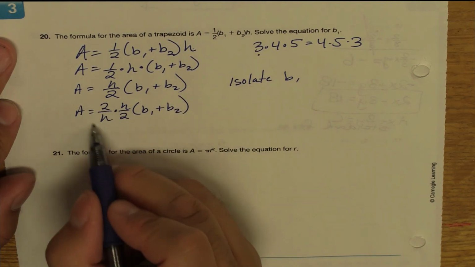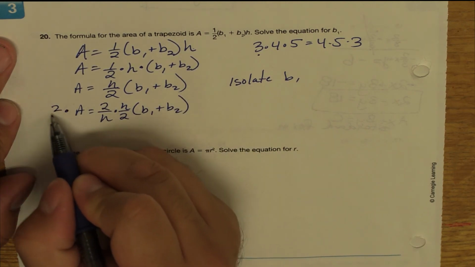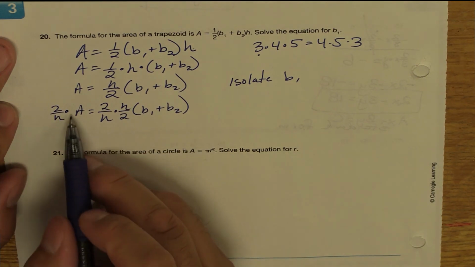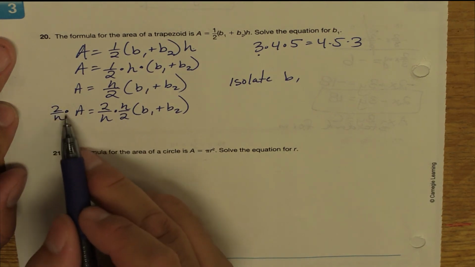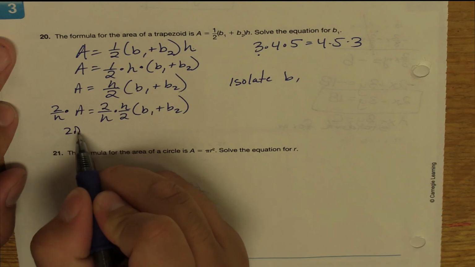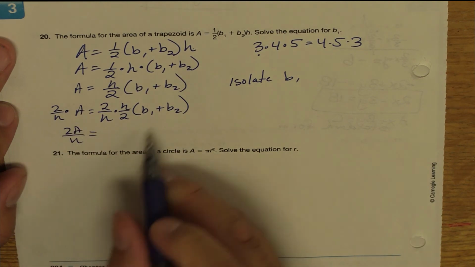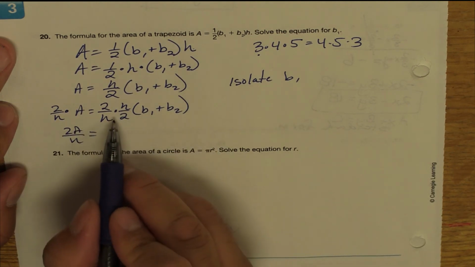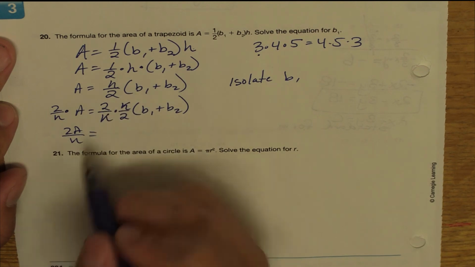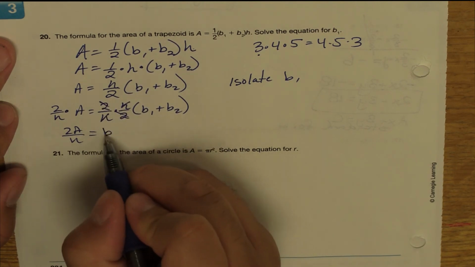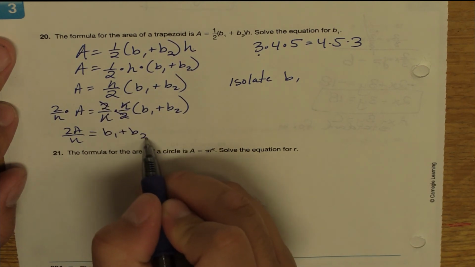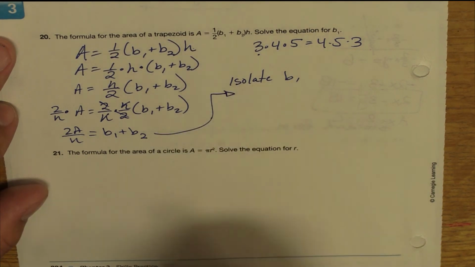But if I do it to this side, I have to do it to this side. So let me clean this up. 2 over h times a, it's 2a divided by h. On the right, the h's simplify out, the 2's simplify out. I'm left with b sub 1 plus b sub 2. Let me bring this work over here. I've got one last step.